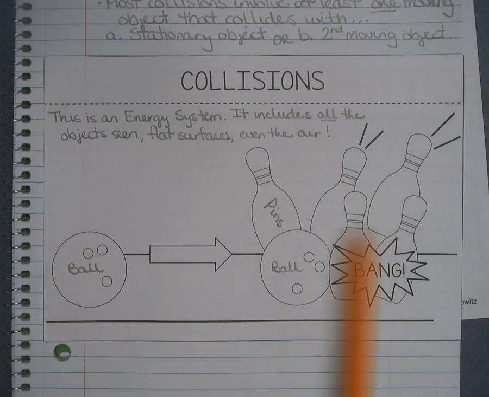What I'd like to do is label the forms of energy that are occurring here as the ball comes in contact with the pins, and then we'll give a much better description of the collision that's actually being shown here in the picture.